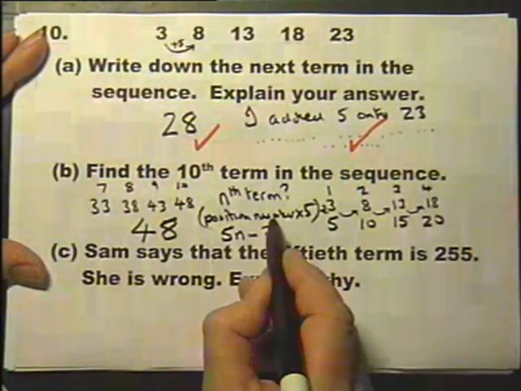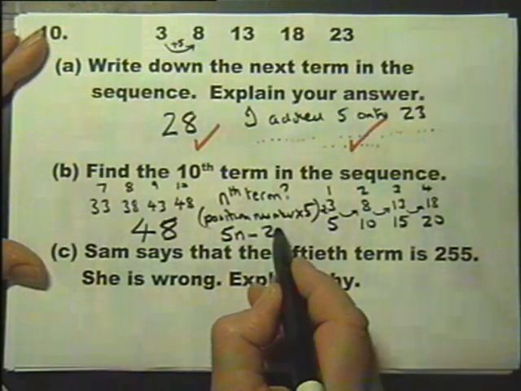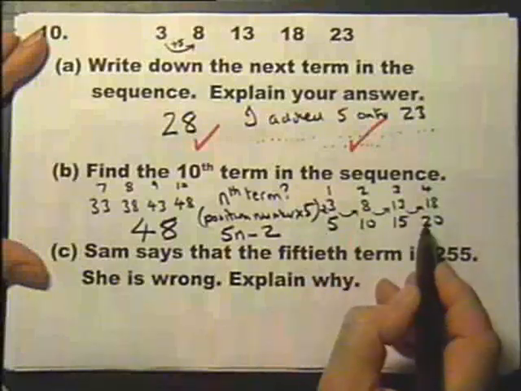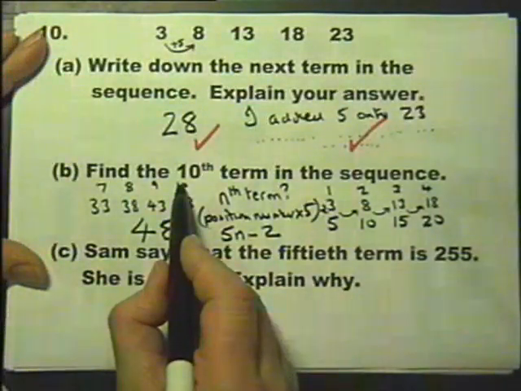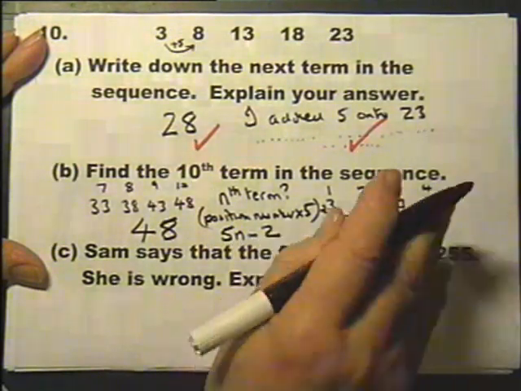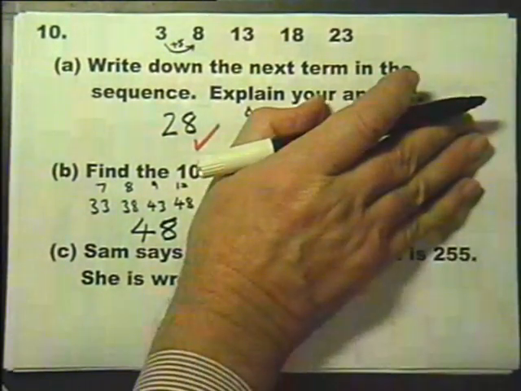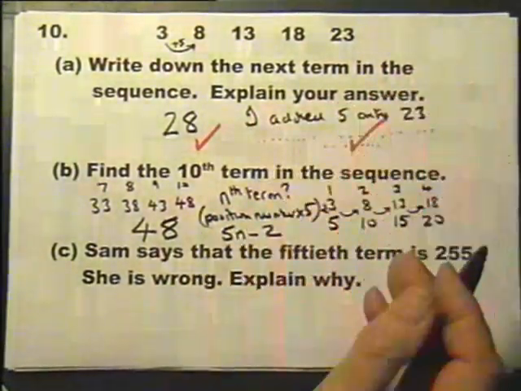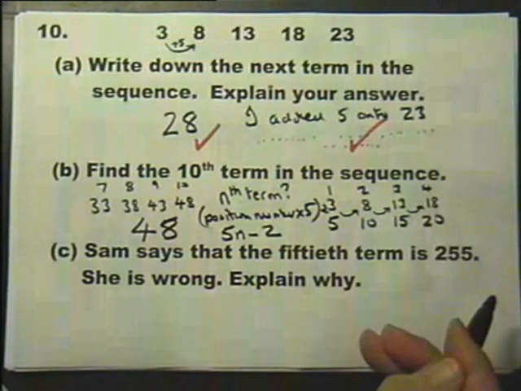This is a formula for working out any term in the sequence. It will work out the 10th term by doing 5 tens of 50 subtract 2. Now I must admit in this question maybe that's going too far, but if I did it the examiner wouldn't mind because it's mathematically correct.